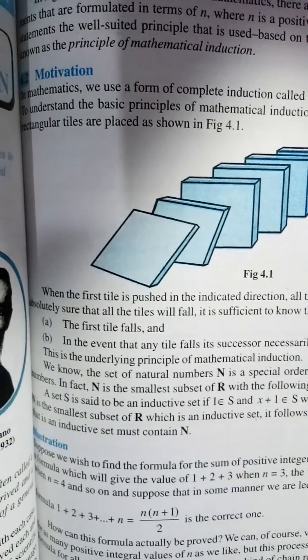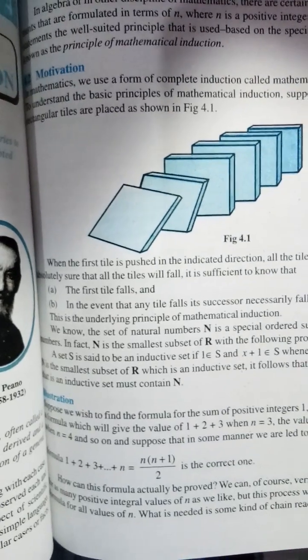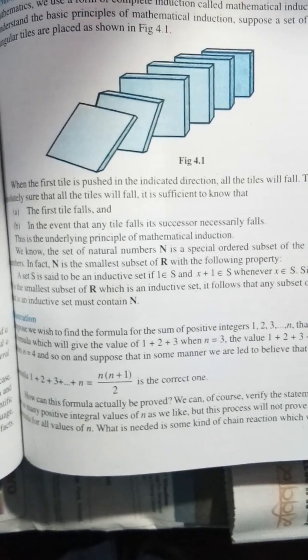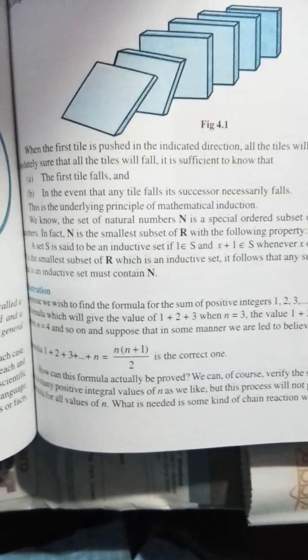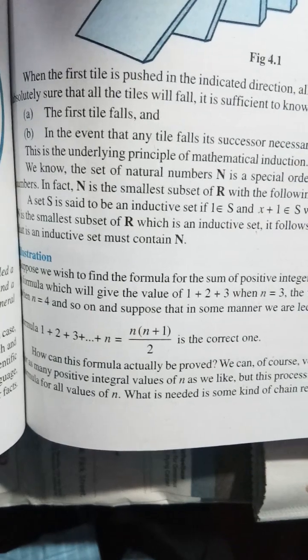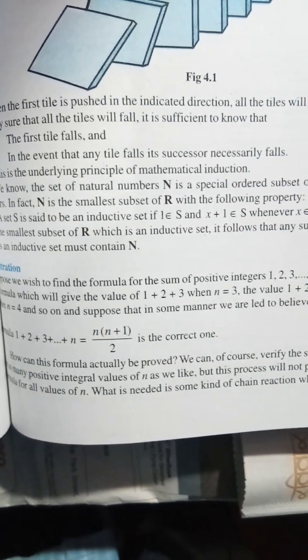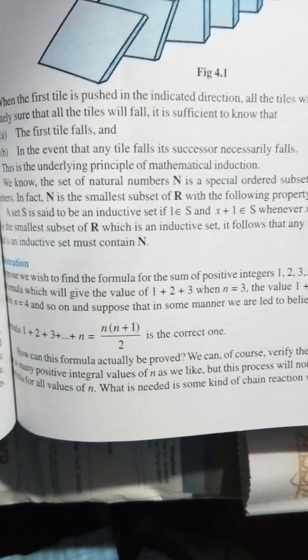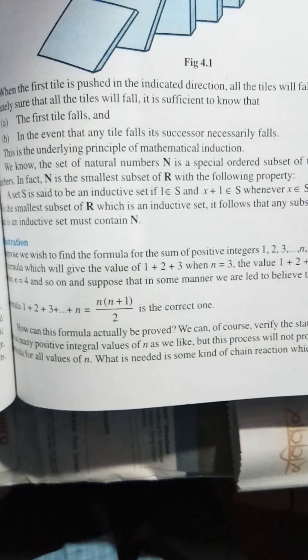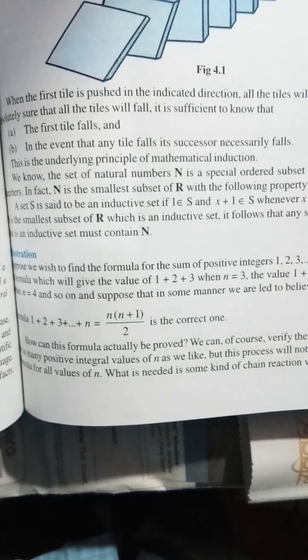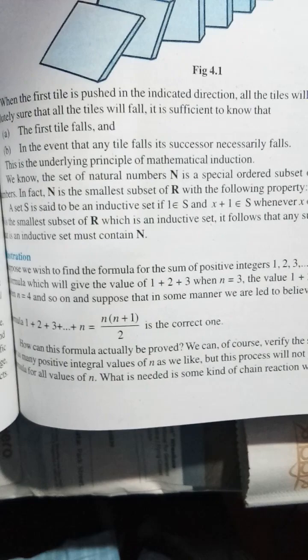To understand the basic principles of mathematical induction, suppose a set of thin rectangular tiles are placed as shown in figure 4.1. When the first tile is pushed in the indicated direction, all the tiles will fall. To be absolutely sure that all the tiles will fall, it is sufficient to know that the first tile falls, and that in the event any tile falls, its successor necessarily falls. This is the underlying principle of mathematical induction.